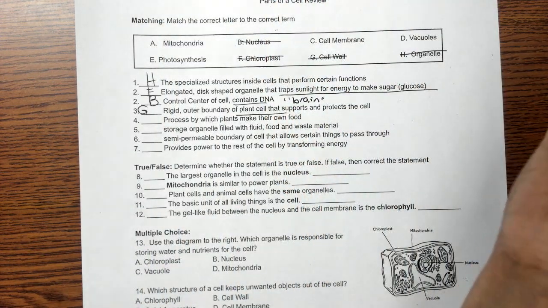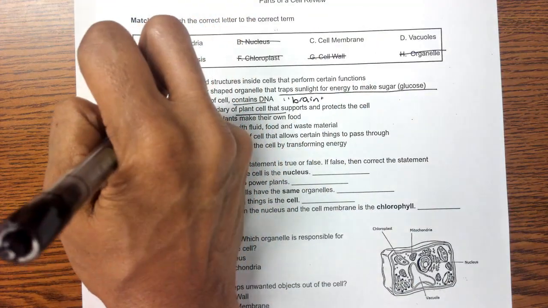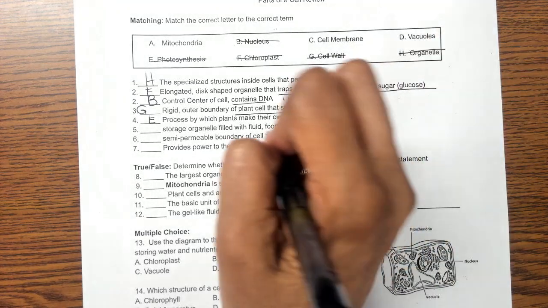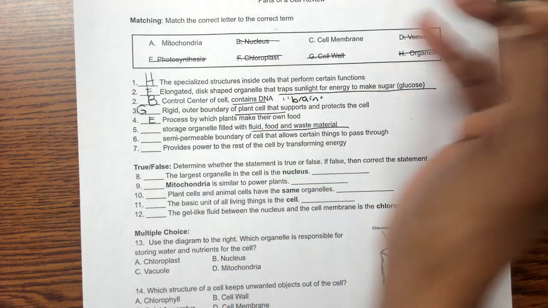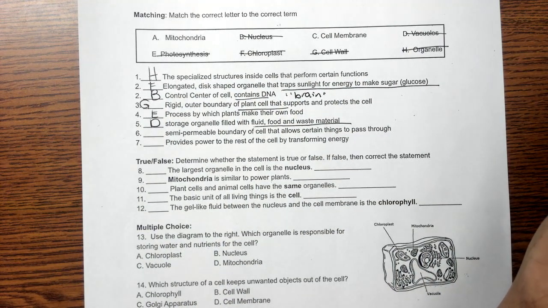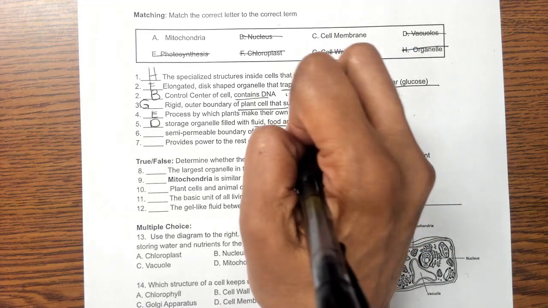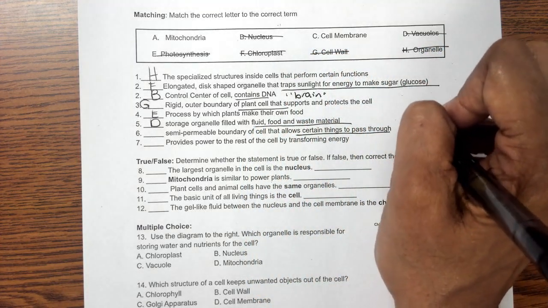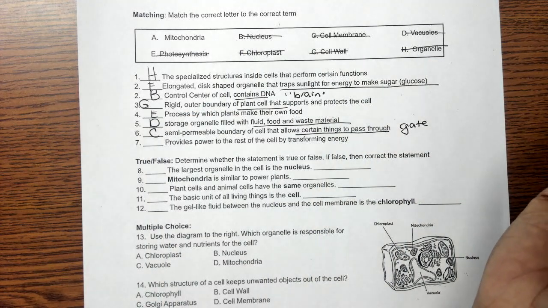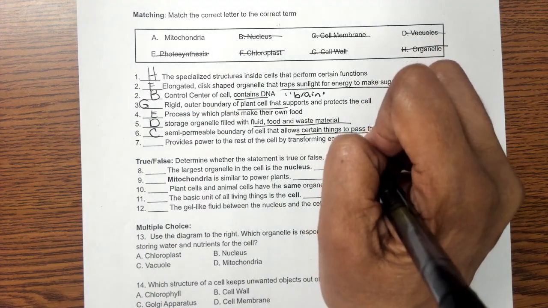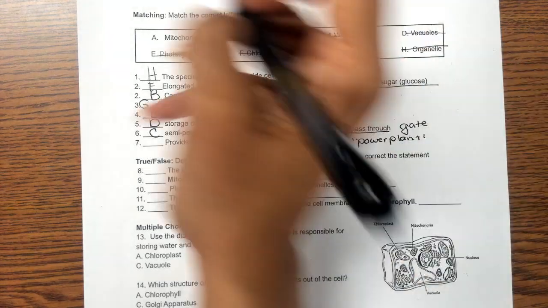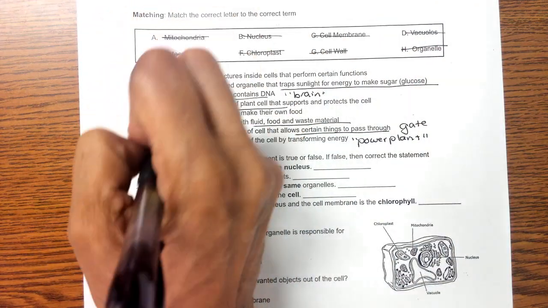Process by which plants make their own food. That is photosynthesis. Storage organelle filled with fluid, food, and waste. That is your vacuole. Semi-permeable boundary of a cell that allows things to pass through. That's your gate. That is your cell membrane. And provides power to the rest of the cell. This is your power plant or powerhouse, either one. And that is your mitochondria.